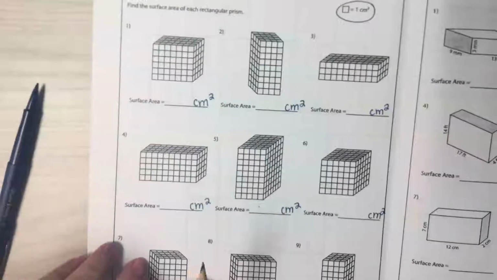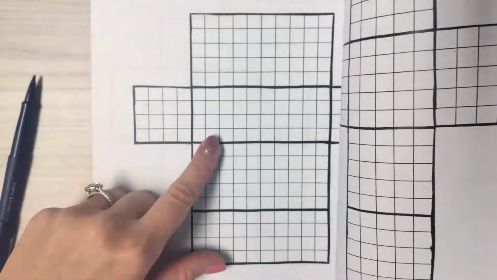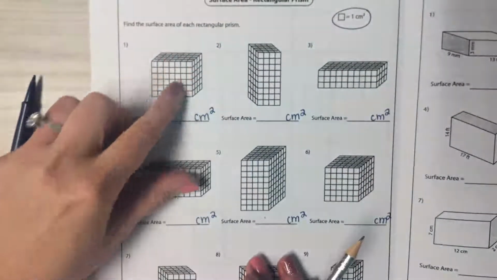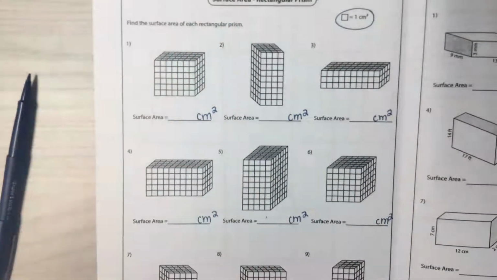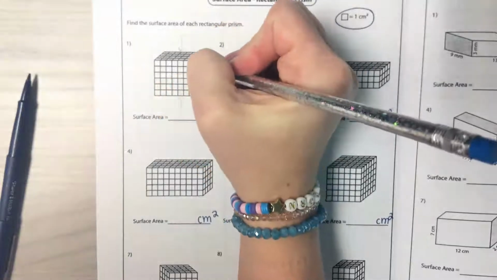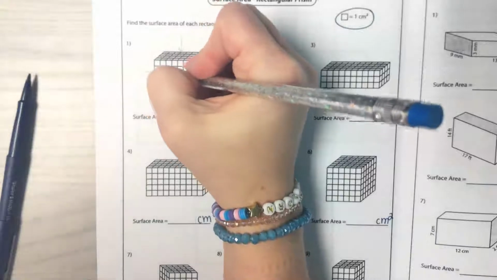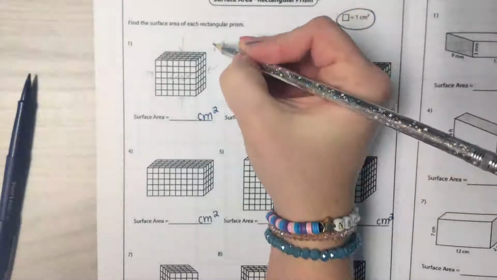So we are used to seeing prisms like this flattened out into a net. But now we have to see them in their actual form. So what we need to get are the dimensions of the front side and the back side, the top side and the bottom side, and the left side and the right side, right? Because there are 6 sides. There's the top and the bottom, the right and the left, and then there's the front and the back. You can't even see the back.